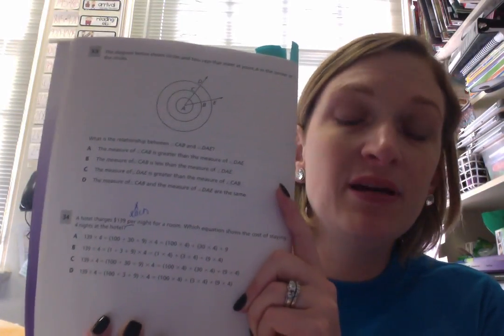Before I even look at my parentheses, I'm just going to solve the problem, because if I don't know what my product is, I don't know where to go from there. So first things first, you're going to set it up. I'm going to multiply 139 by 4. So I set up on the bottom and I solve, and I'm going to get my product. Okay, you're going to do that.